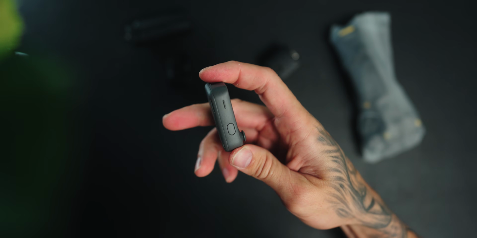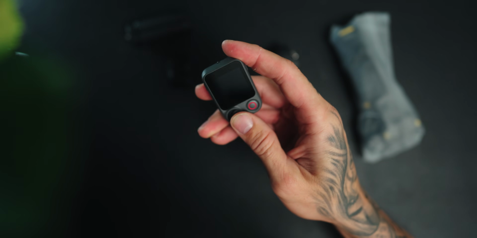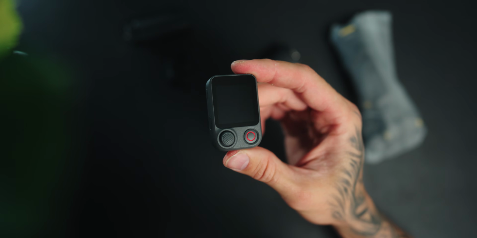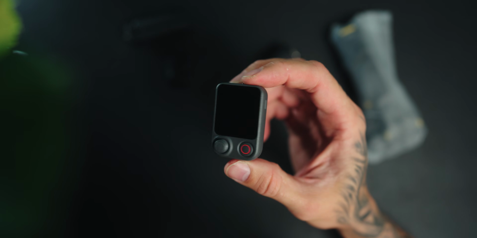So there is one minor feature that I'm not really sure what to think about, and it's this little guy. It's a little Bluetooth remote that connects directly to the Pocket 4P. You can control it with the joystick. You can hit stop, start. You can go through all the settings. It's kind of cool, but at the same time you could use your smartphone and connect it to the Mimo app. You have a larger screen rather than something this tiny.